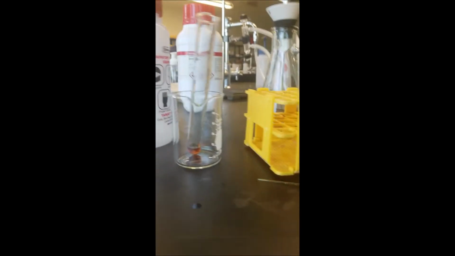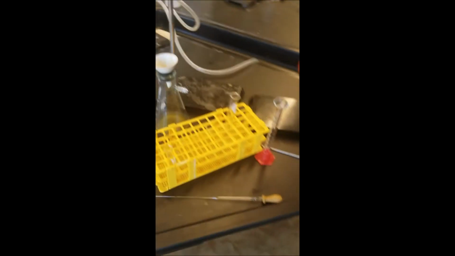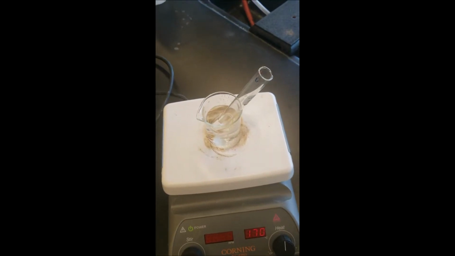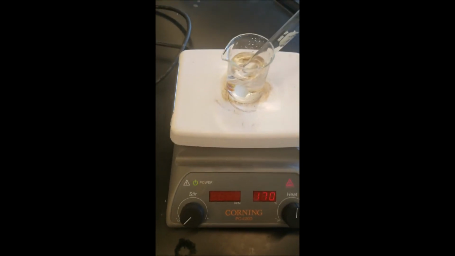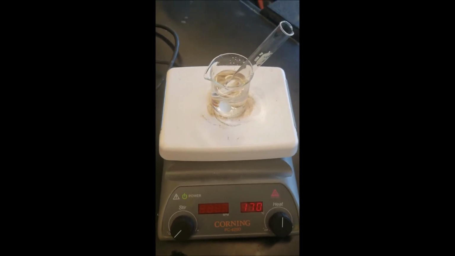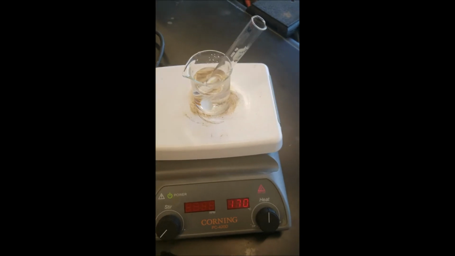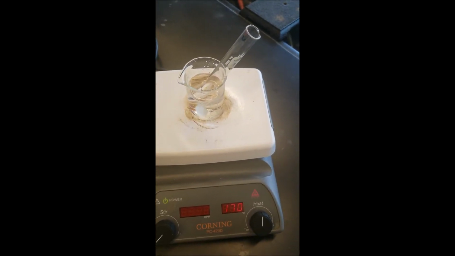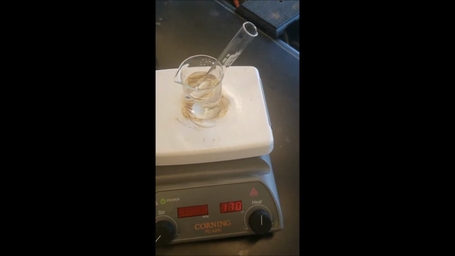Now we're going to evaporate this to dryness and get the weight. So now it's just the process of heating this until dryness. Now we won't be able to get a melting point because I can't seem to find a typical structure online.